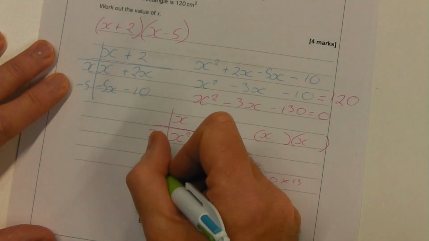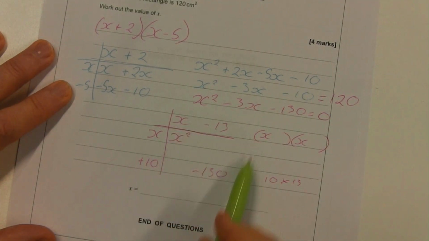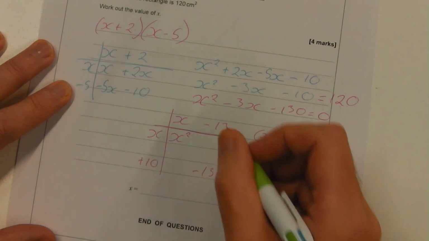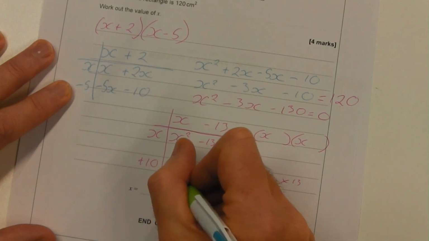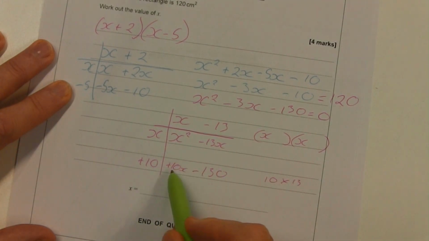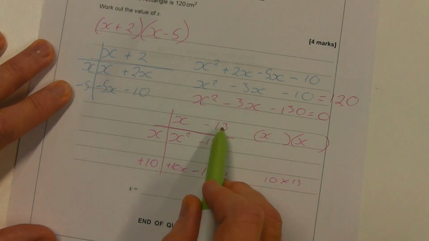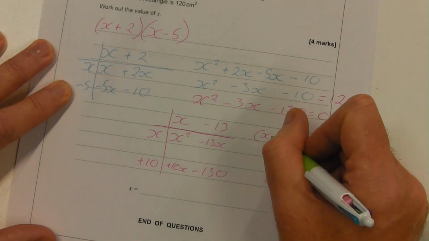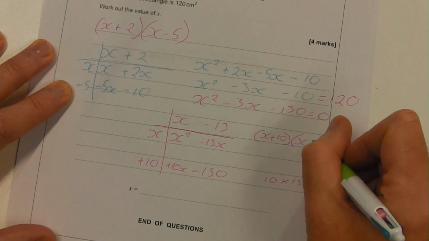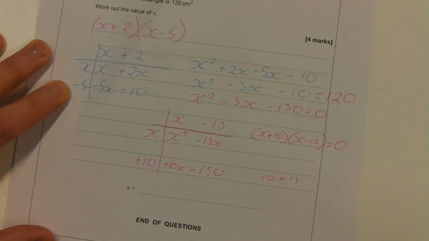So I'm going to put a positive 10 there and a negative 13. If I follow that through, that would be minus 13x, and this would be plus 10x, which of course, minus 13x plus 10x, gives us the minus 3x. I didn't need to do that bit because we already had the numbers there, but it's for the example. So I've now got x plus 10 times x minus 13 equals 0.